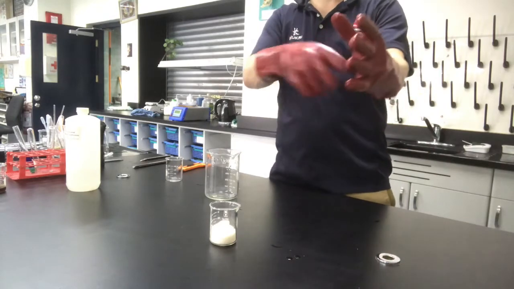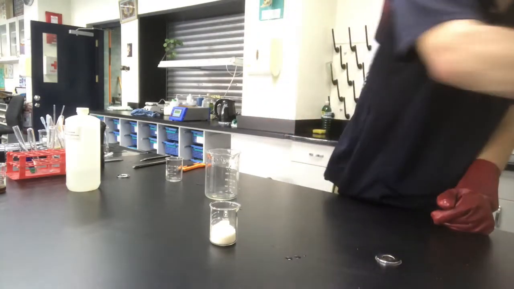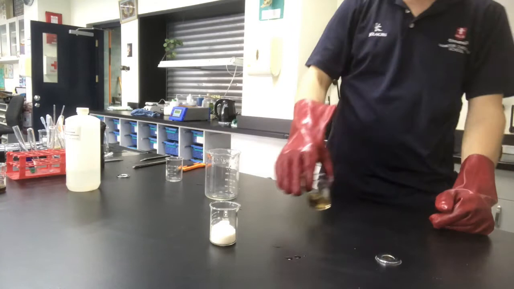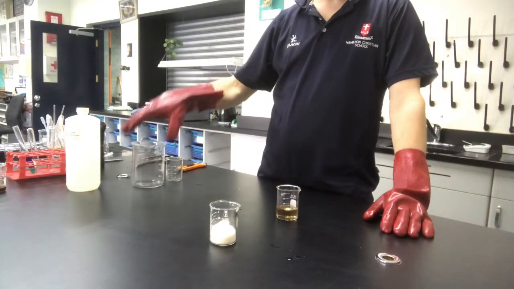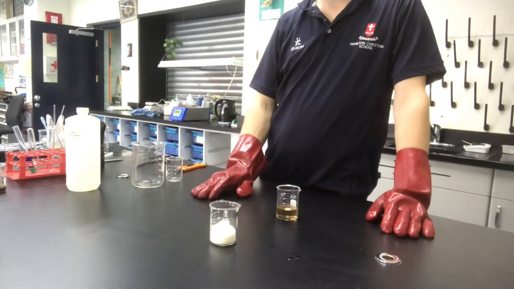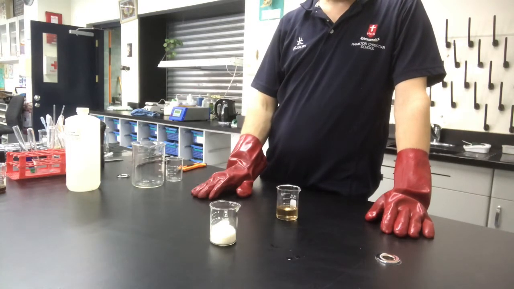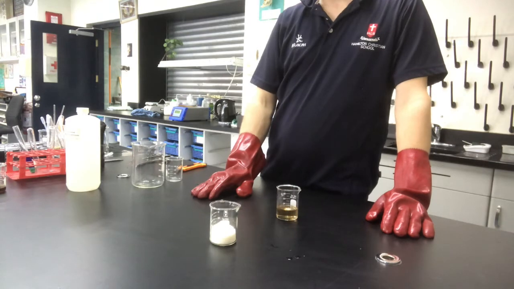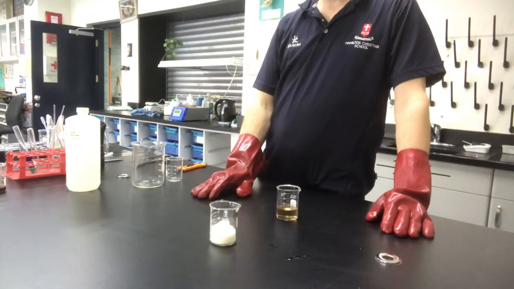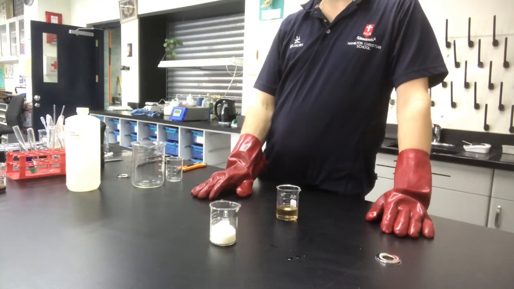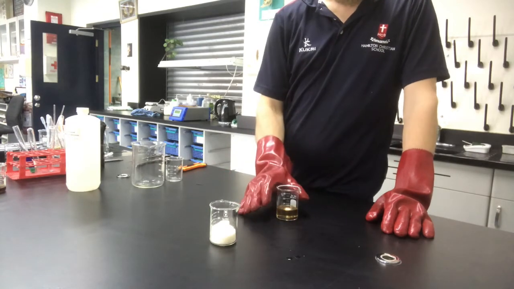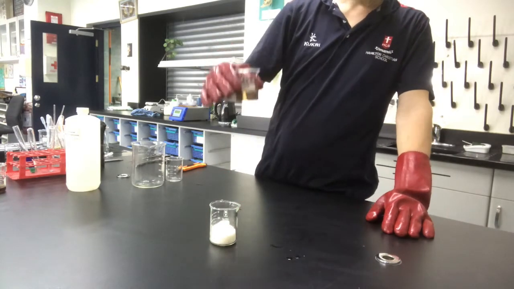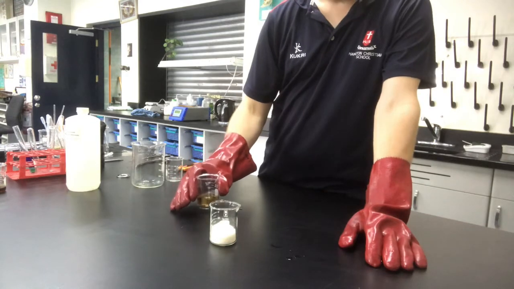And I put these gloves on because I'm working with super concentrated sulfuric acid. Normal sulfuric acid we find in the lab is 1 mole per litre. You guys know what a mole is. And the concentrated stuff, if we're looking at high-powered sulfuric acid, is normally about 6 moles per litre. This is 18 moles per litre, and it has an almost oil-like consistency.